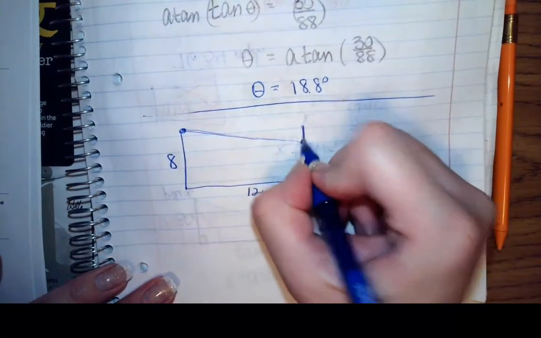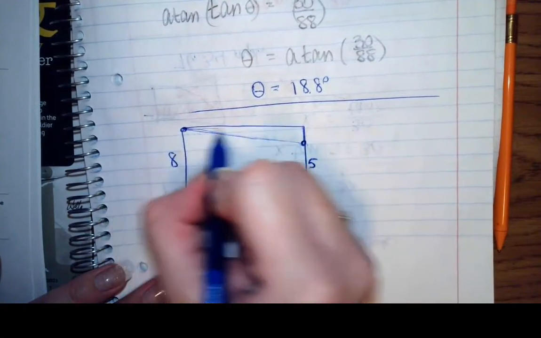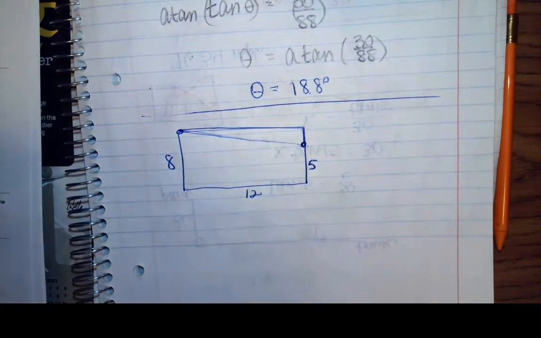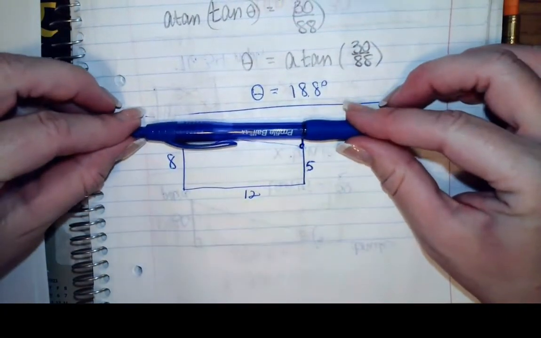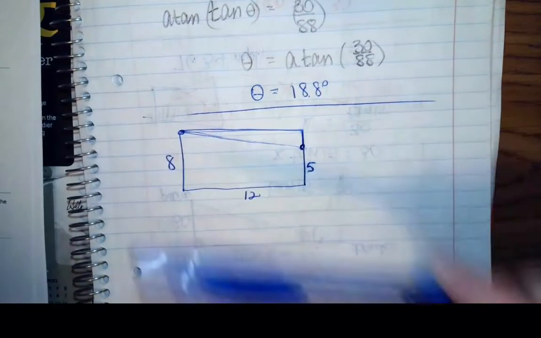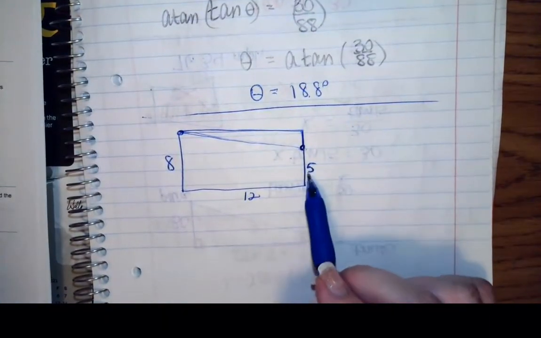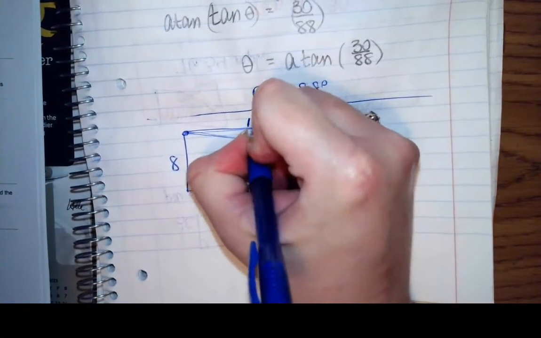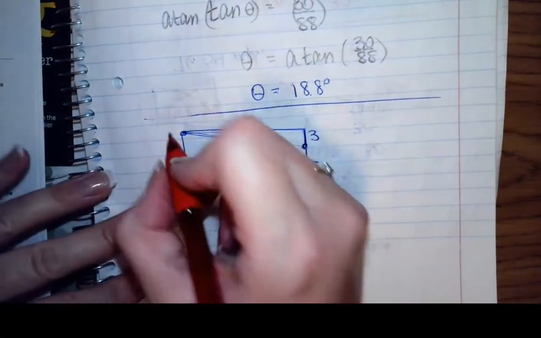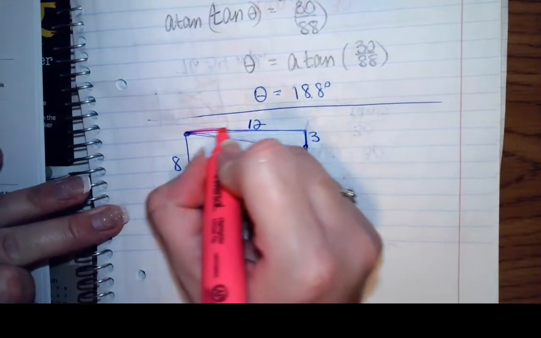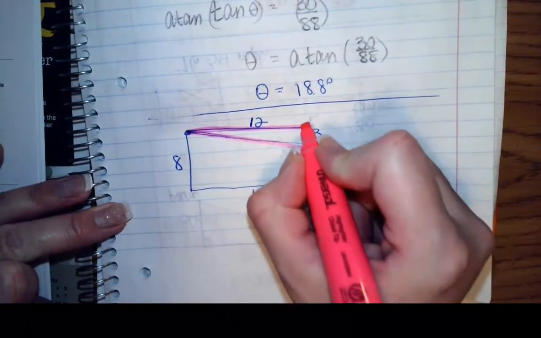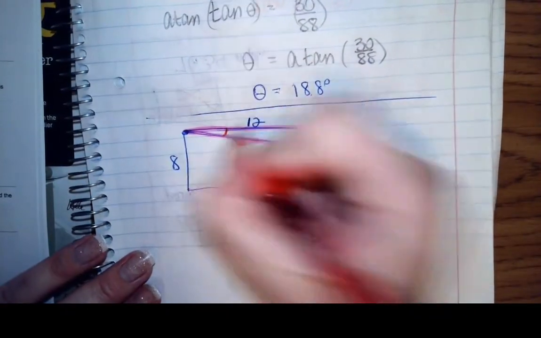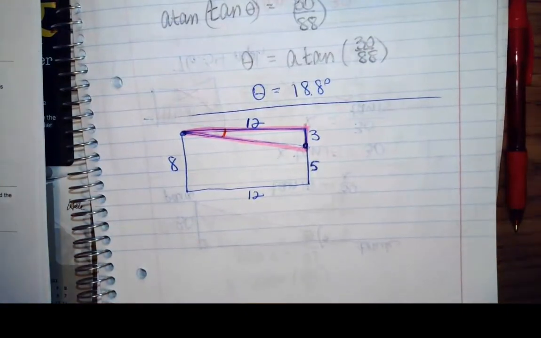So just like an angle of elevation means that you're going to look up, an angle of depression means that you're going to look down. Okay, so I need that angle. Instead of going straight across at 0 degrees, how far down do I need to tilt this thing to go to 5? So I know if this is 5, this must be 3. And I know that this is 12. So now I know if I am looking at this triangle right here, that I can find the angle measure that I'm looking for by using arctangent.